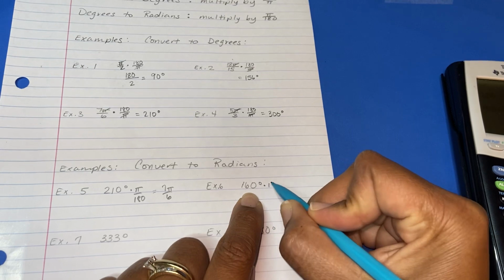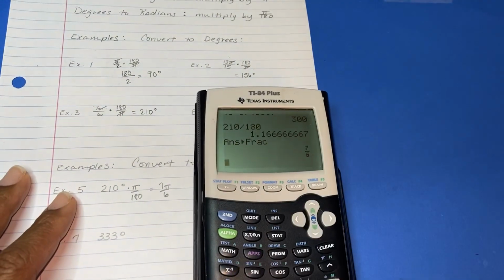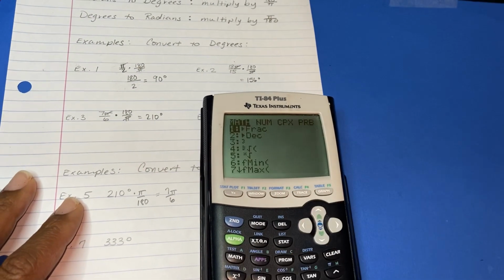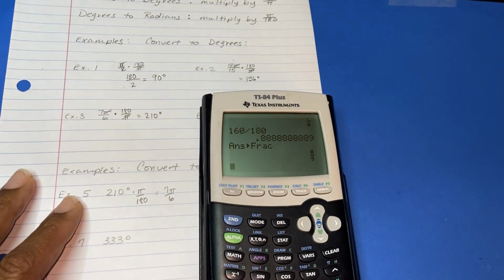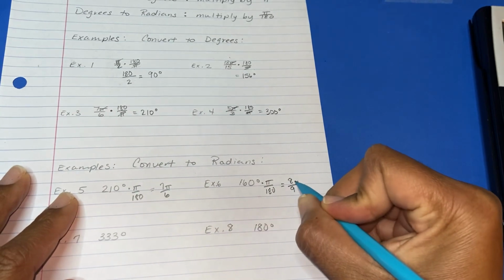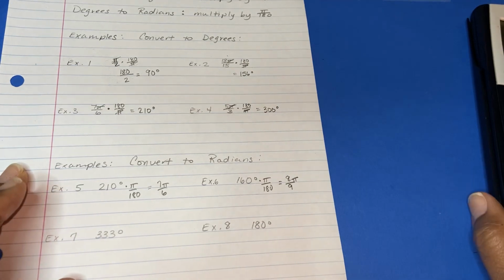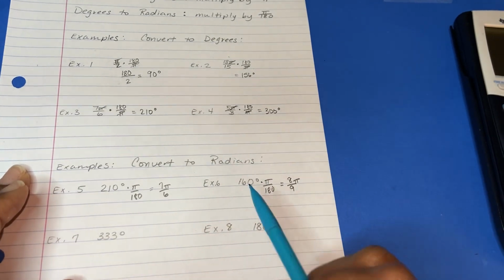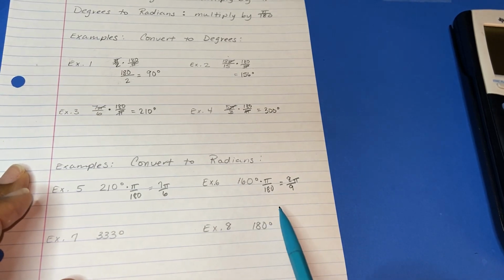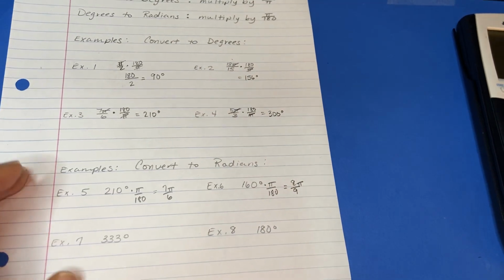160, we're going to multiply by pi over 180. So once again, I'll show you how to simplify that quickly. Just go to math, enter, and you get 8 over 9. Okay. If you did not have a graphing calculator, you can just simplify 160 over 180 by just reducing the fraction.